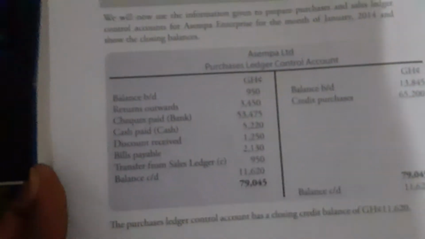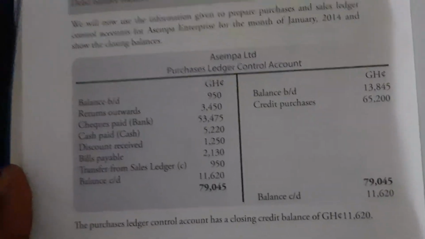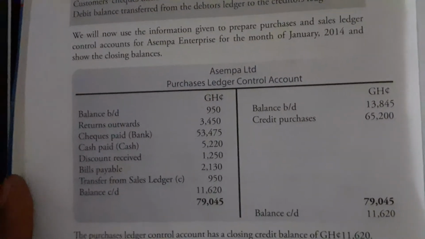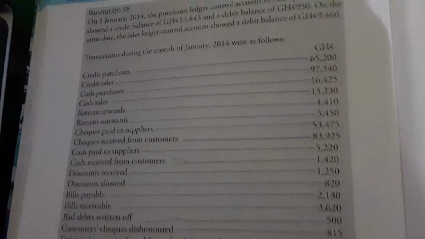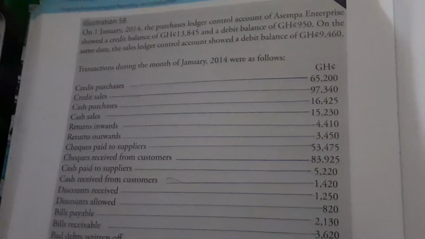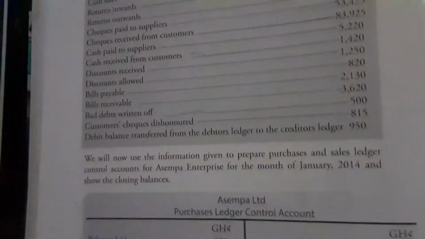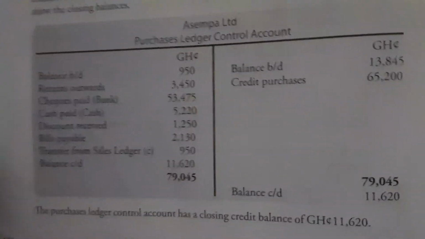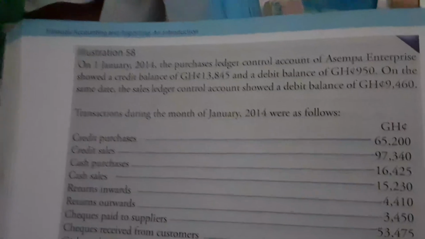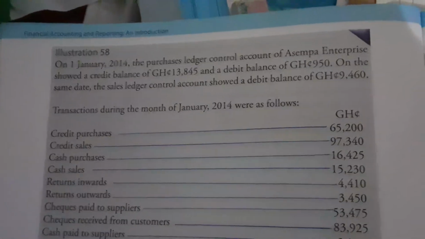So you can see that, as I said, from the solution you have the balance brought down, that's 950 on top, a 950 debit balance. This one they told you, and a credit balance, so they told you the purchases ledger control account. Then for the sales ledger control account, we have only one balance, that's a debit balance.